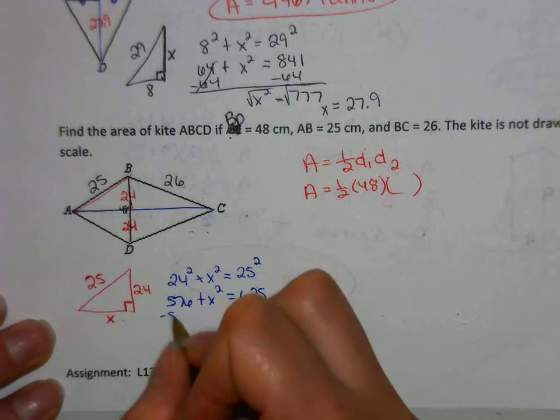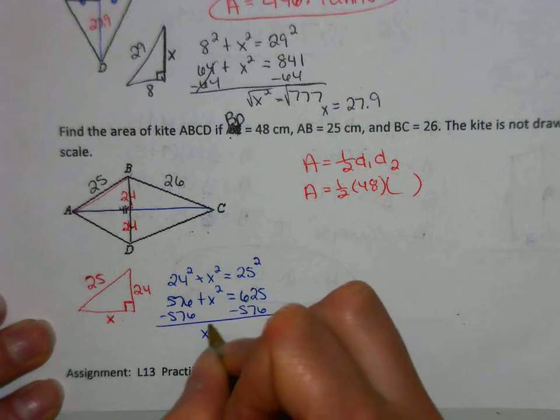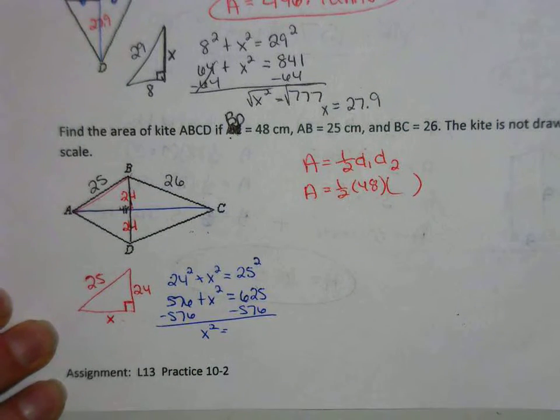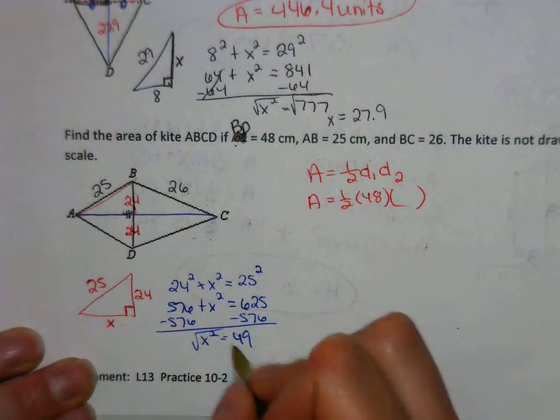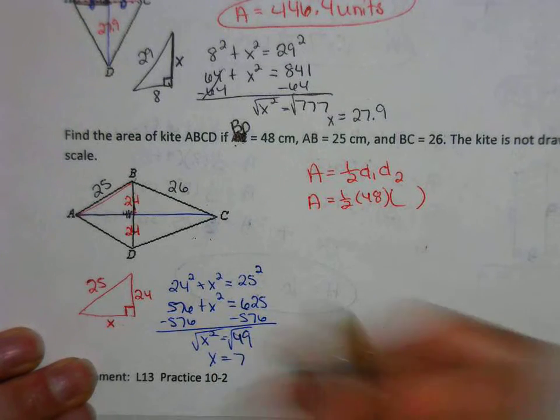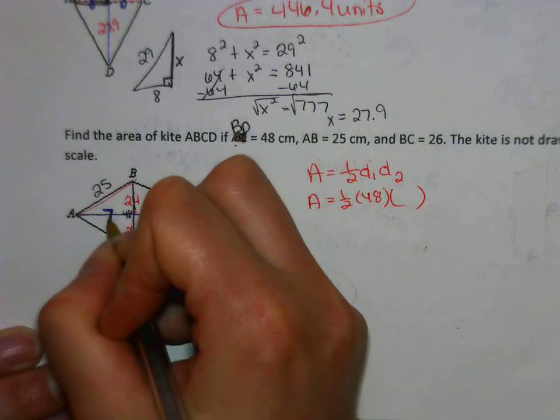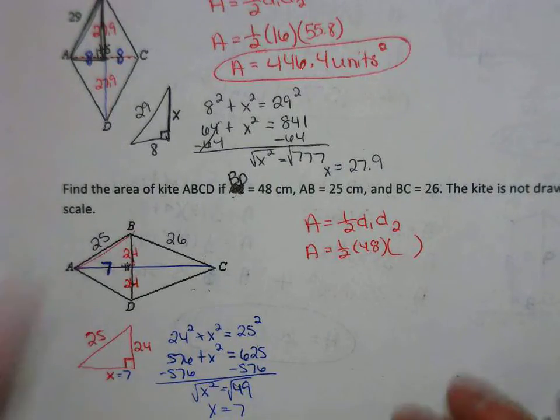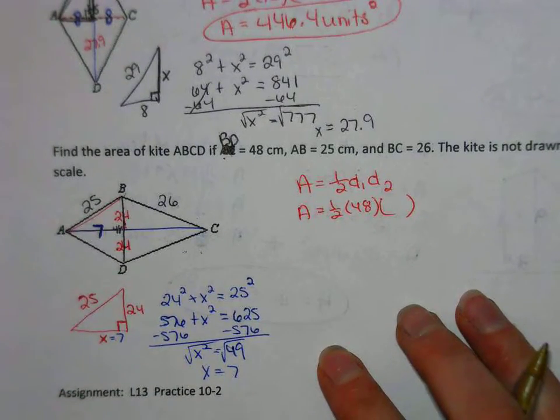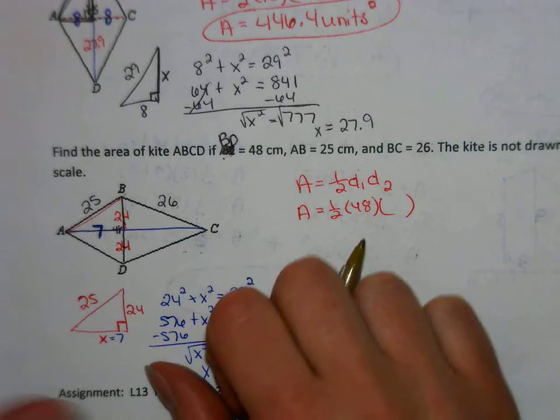Then we need to subtract both sides so we can get the x squared by itself. So 625 minus 576 gives us 49. The last step would be to square root both sides, so x equals 7. So we know this side length is 7, so this segment of our kite is 7. Now we have to find the other side. And since it's a kite, we know these two aren't going to be equal to each other. It's only in a rhombus where they both are.